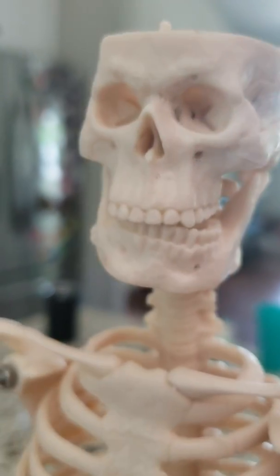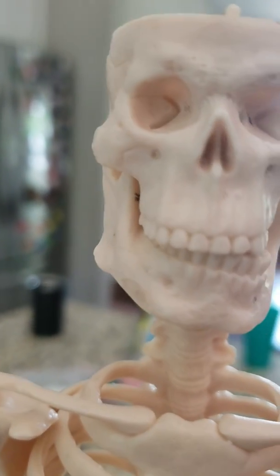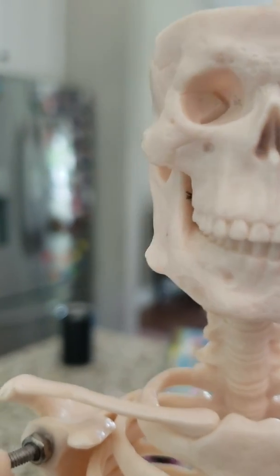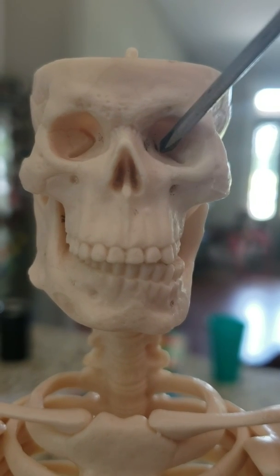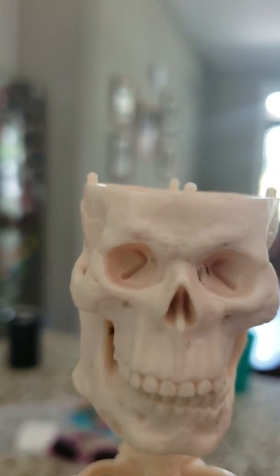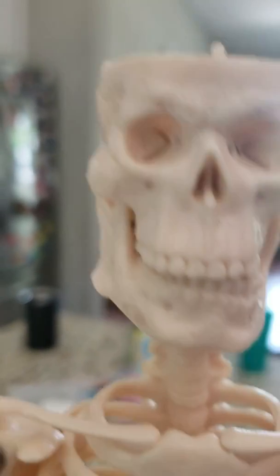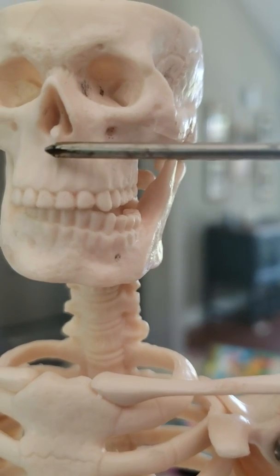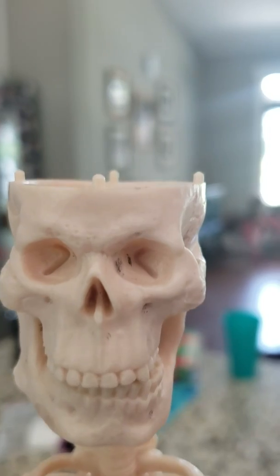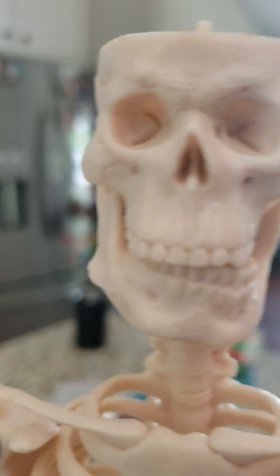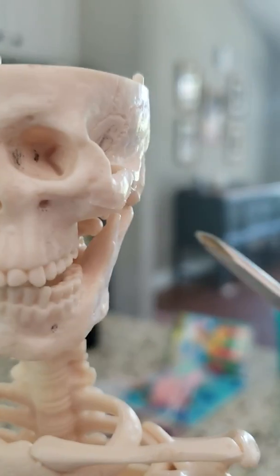You have a superior and inferior orbital fissure. Anterior nasal spine. I think I already did the zygomatic bone. Oh, goodness.